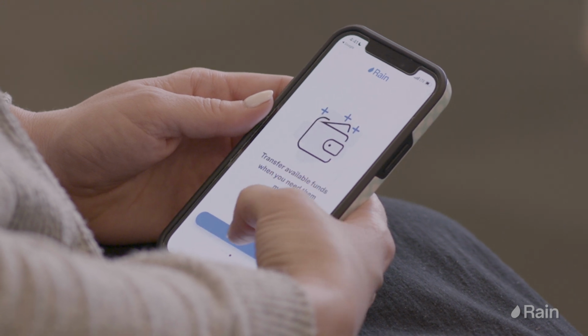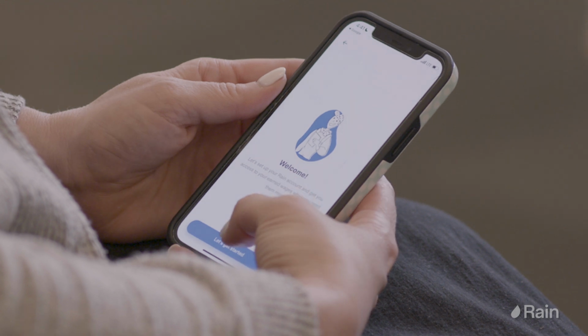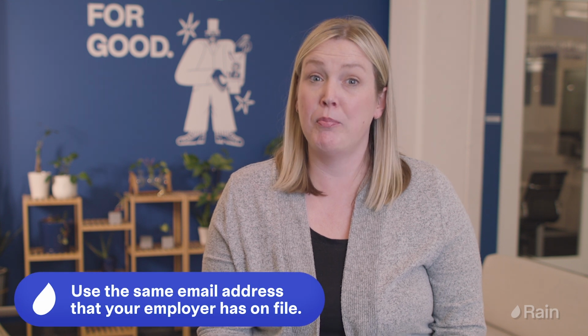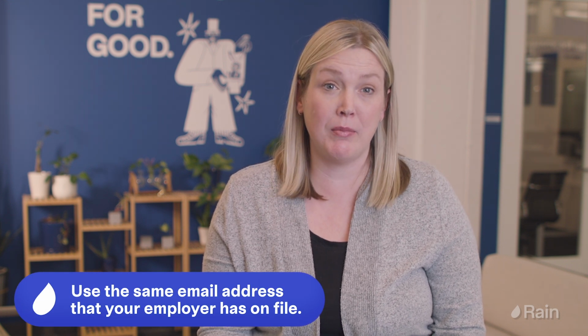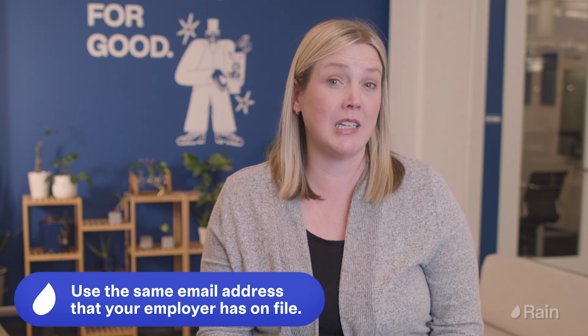If you don't have an account yet, simply tap on the sign up button on the bottom. Enter your first name and your last name and then your email address. This part is important. Make sure you use the same email address that your employer has on file for you. This is one of the ways that Rain verifies your account and connects it with your employment information.